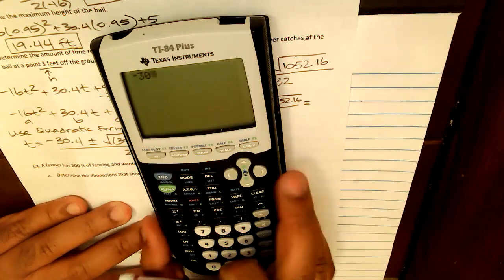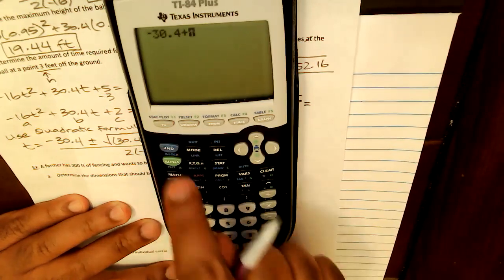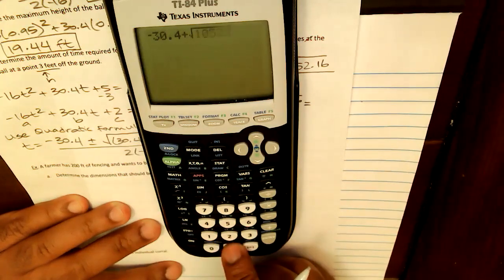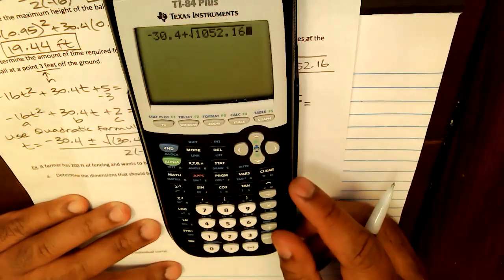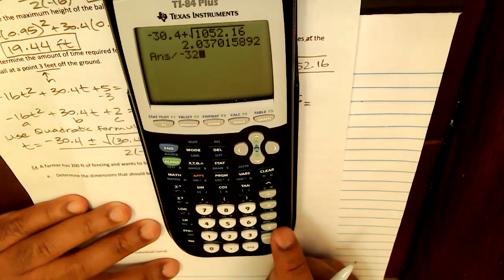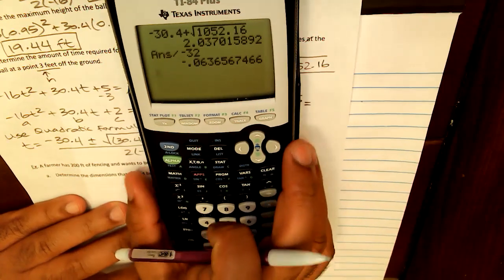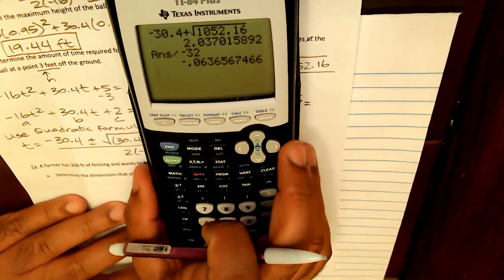Let's see what that gives us. So negative 30.4 plus the square root of 1052.16. I'm going to see what that equals, and then I'm going to divide that by negative 32. So that gives me negative 0.06.